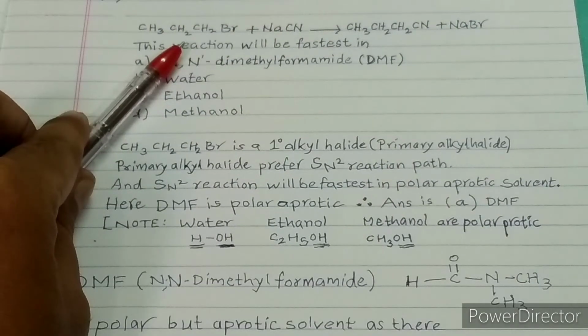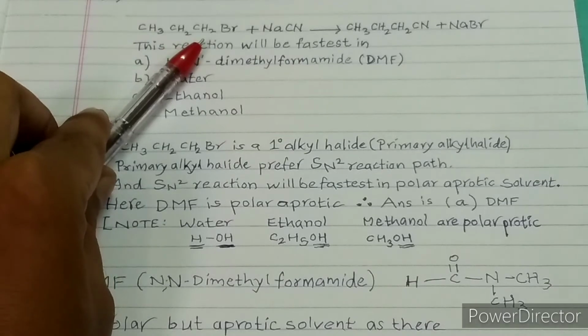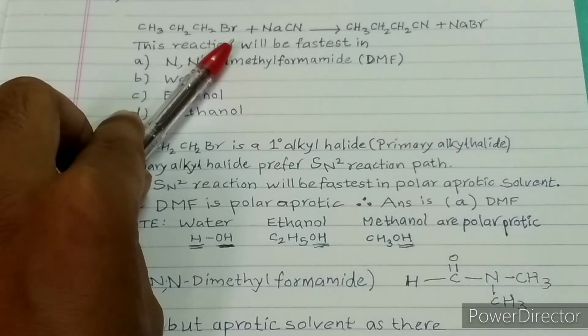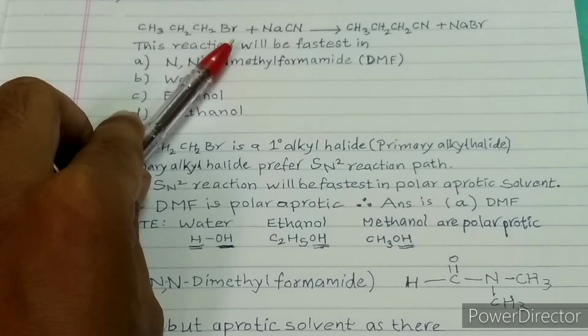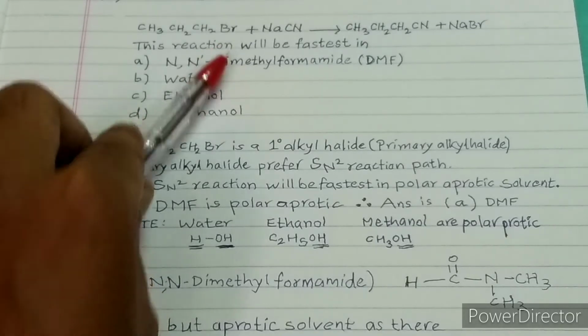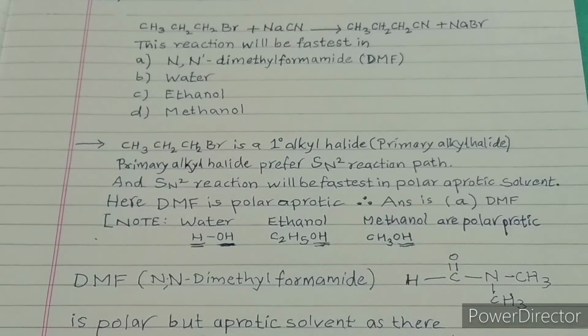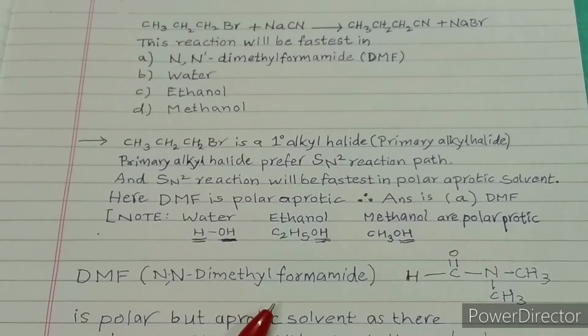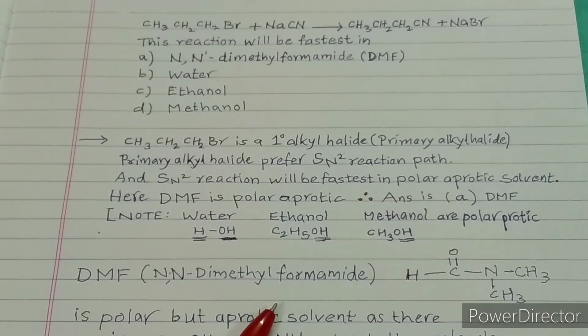But in the present question, they have given a primary alkyl halide, and we must remember that primary alkyl halides undergo the SN2 reaction mechanism, and the SN2 mechanism is favored by polar aprotic solvents. I repeat, SN2 reactions prefer polar aprotic solvents, and SN2 reactions go fastest in polar aprotic solvents. What are polar aprotic solvents? The solvents which do not contain the OH or NH group are called polar aprotic solvents.